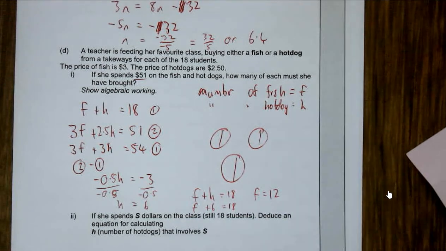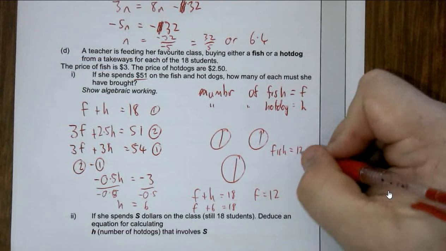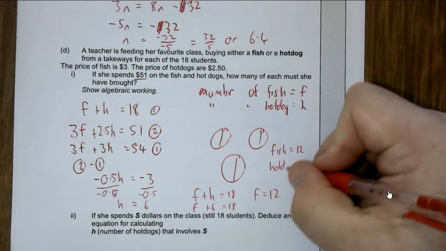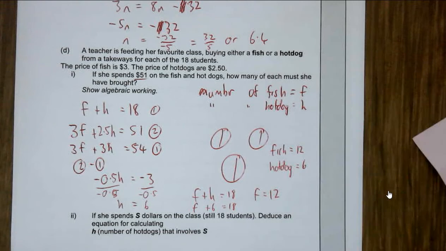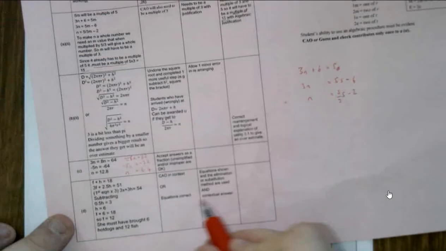So you have to say the number of fish equals 12 and the number of hot dogs equals 6. Because if you just look at the answer schedule on the correct page, it says you have to have a contextual answer.